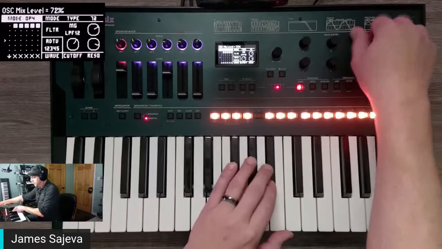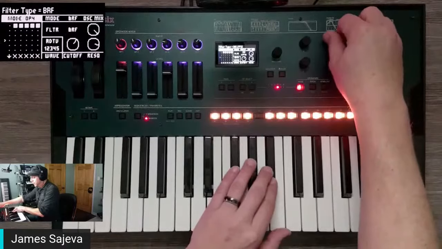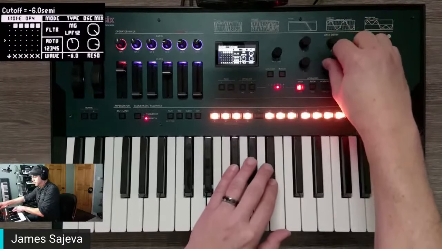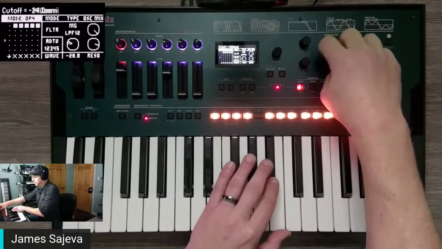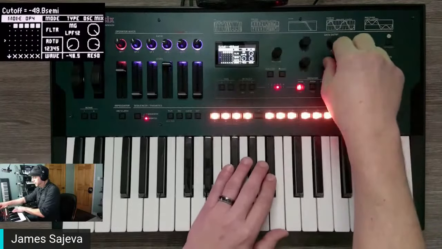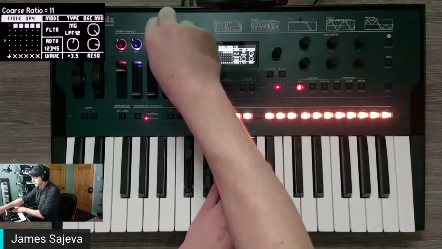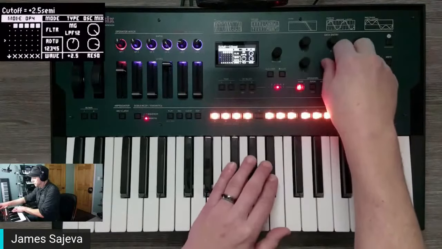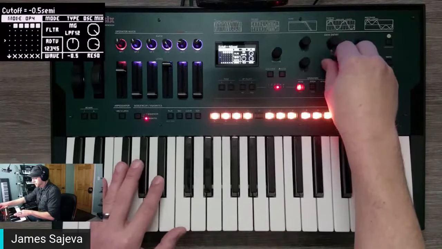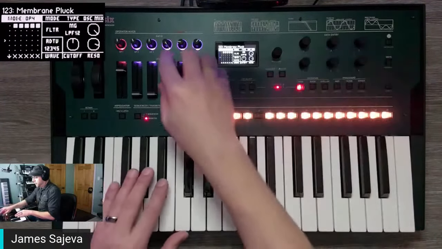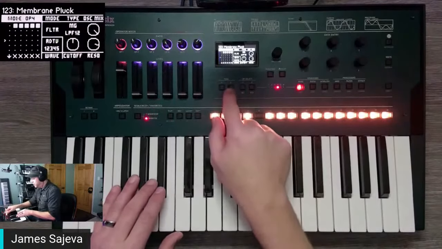You can choose the mix of the oscillator. You can choose what kind of a filter. And then there's the filter interfering, or we'll take that one down, and then we'll go to the next one.